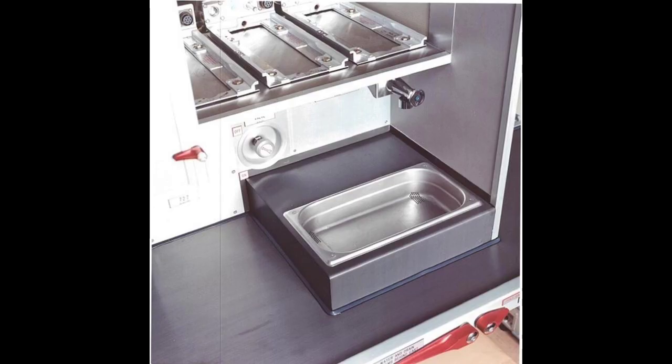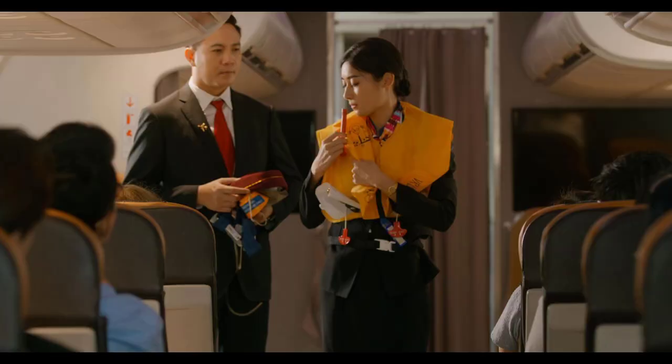Aircraft galley. The galley is the onboard kitchen where flight attendants prepare food and beverages. Galley equipment: ovens, beverage makers, food carts, storage compartments, refrigeration units. Despite its compact size, the galley efficiently supports hundreds of passengers on long flights.